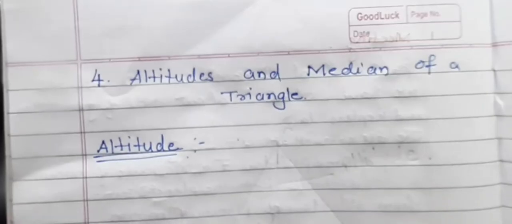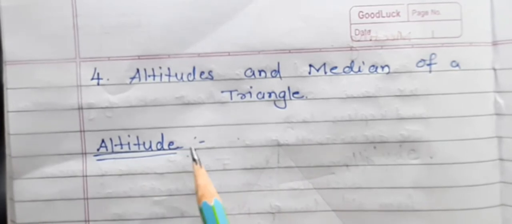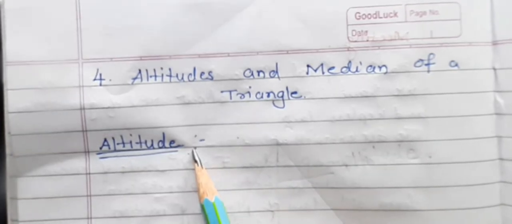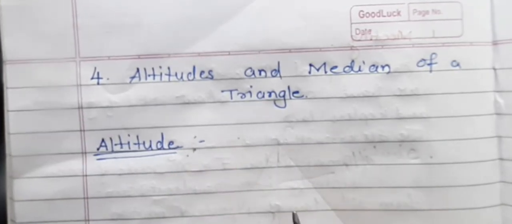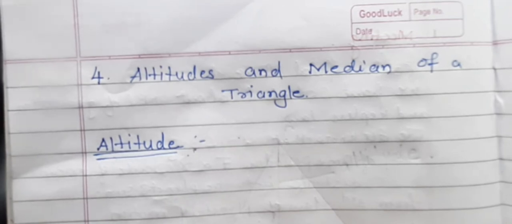I hope I am clear now. So what are altitudes now? Altitude is the perpendicular segment drawn from a vertex of a triangle on the side opposite to it, and it is called the altitude of the triangle. This altitude is also known as height in common language.